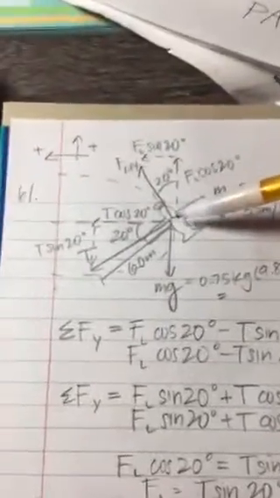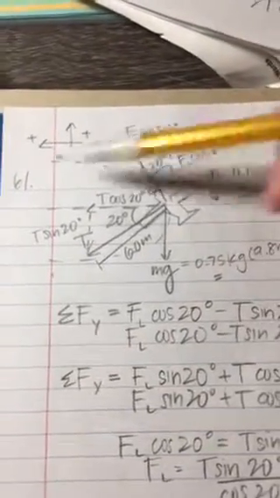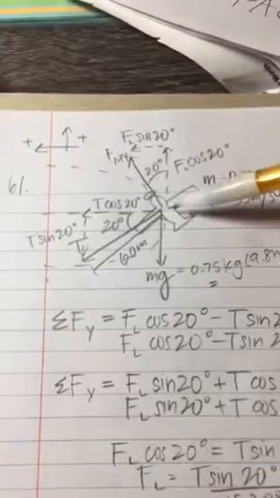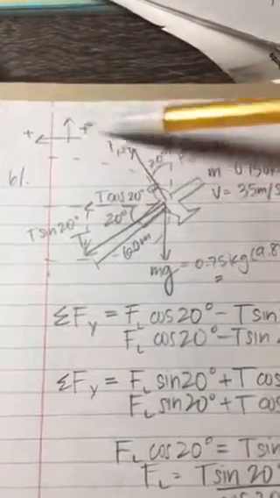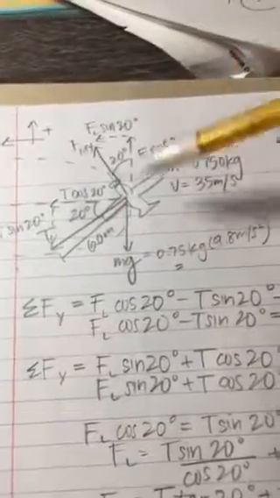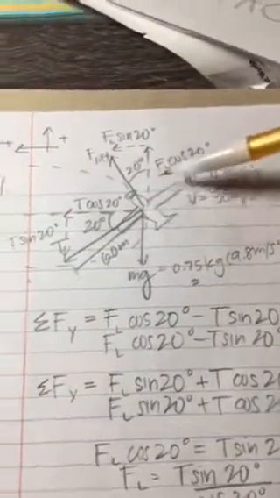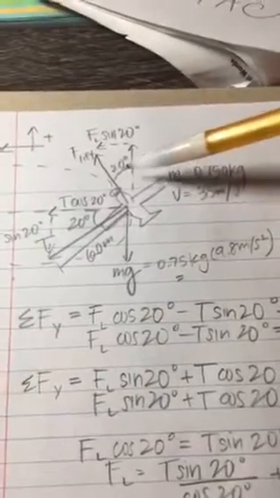So the first thing that I did was I defined this as positive inward, because it's going in a circle like this, and we always want to make the centripetal acceleration positive. And then positive up, because it's the lift. So I just did positives up. So first I separated all my forces. So it's just sine and cosine.